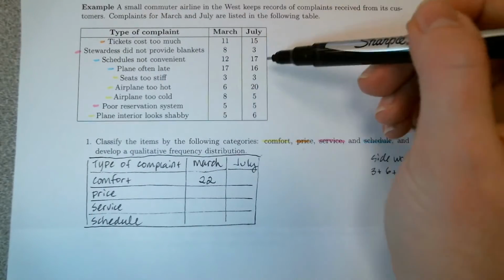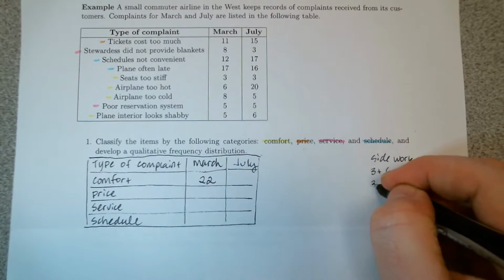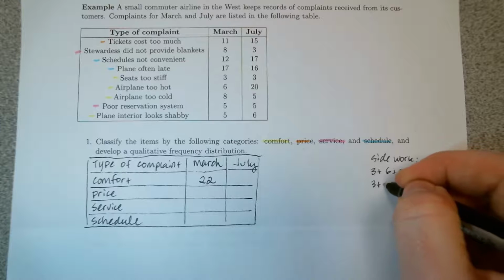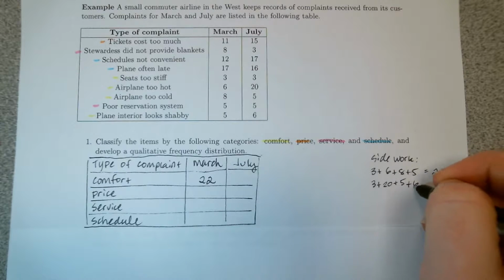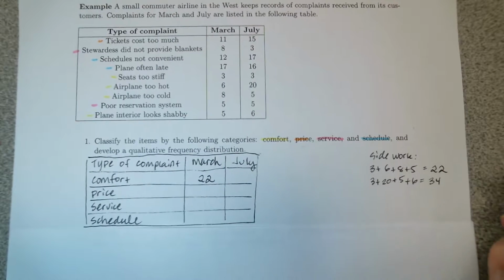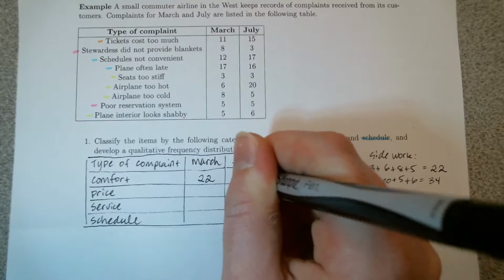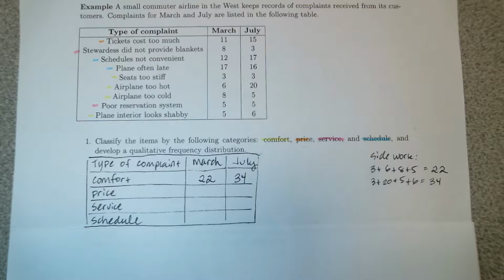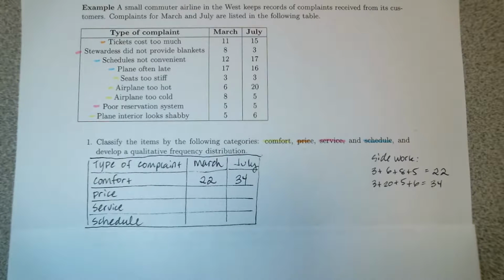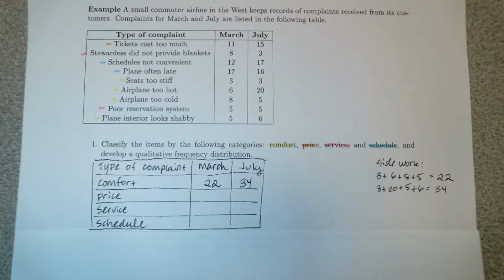And I'll do the same thing for July. So 3 and 20 and 5 and 6, 34, so 34 comfort complaints in July. And I just want to repeat that process for all my other categories.